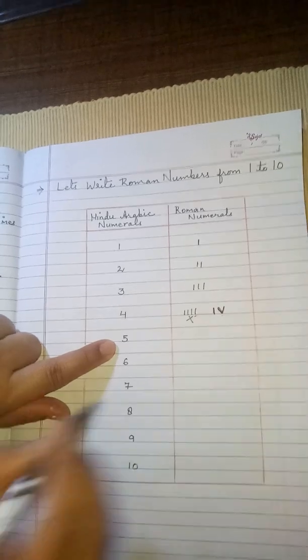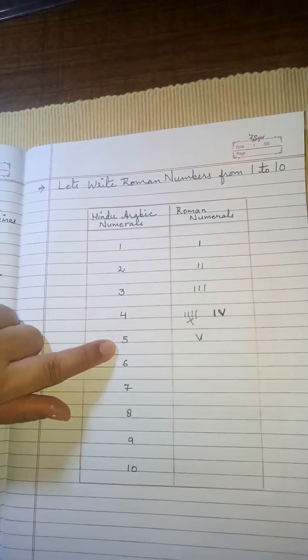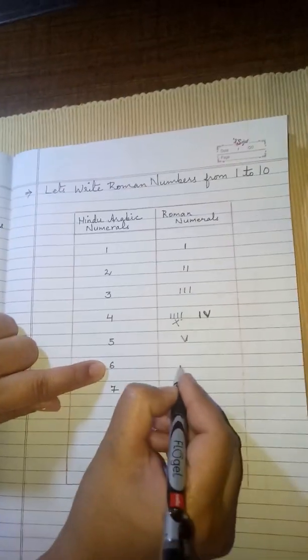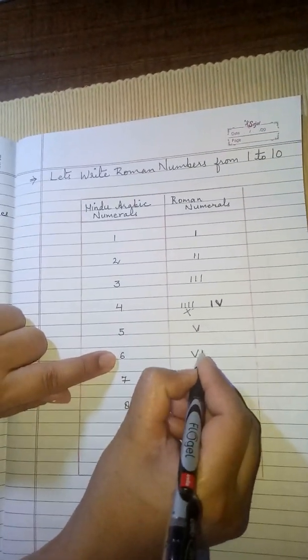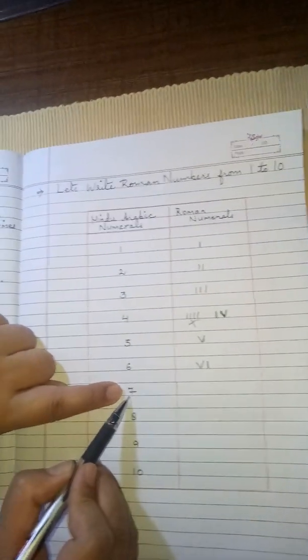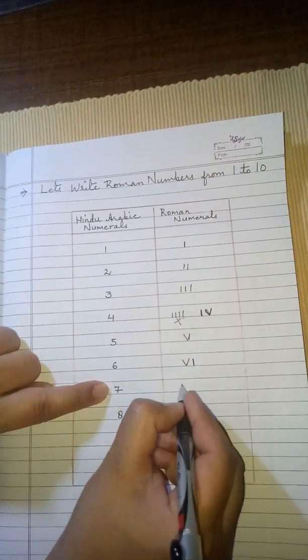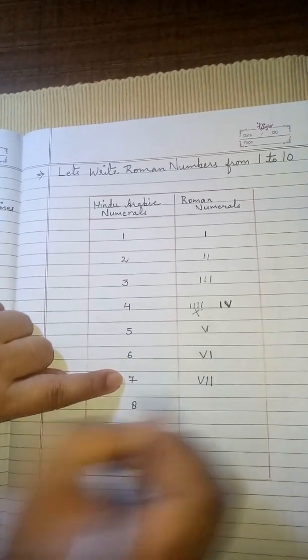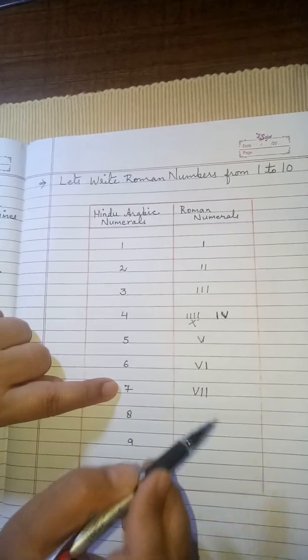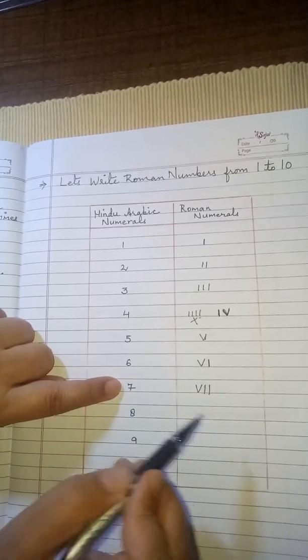Now children, for 5 we have V. It's given in the chart. So we know how 5 is written. For 6, what will we do? 5 plus 1 becomes 6. Place this I on the right hand side. For 7, what are we going to do? V, I, I, because we can repeat this I up to 3 times.